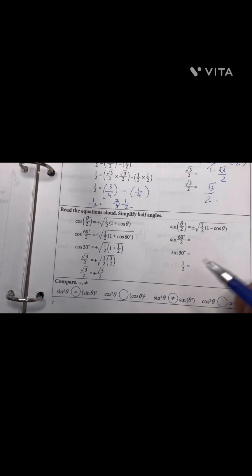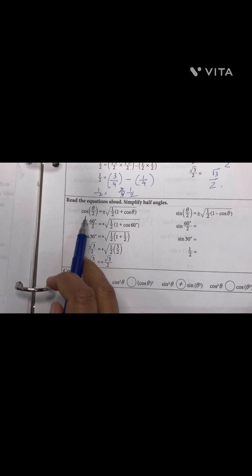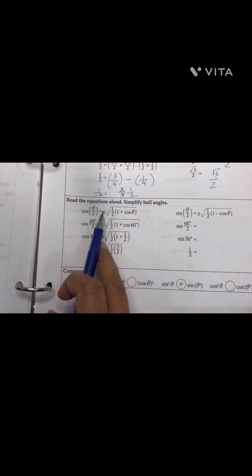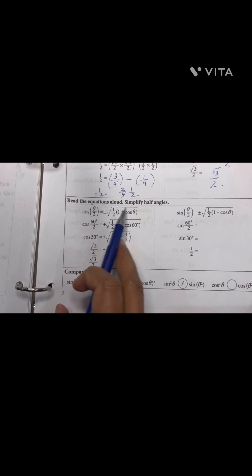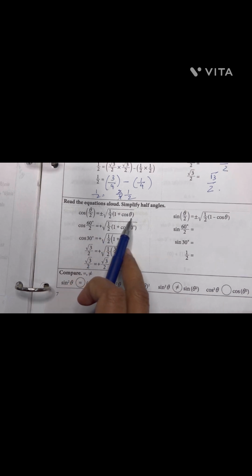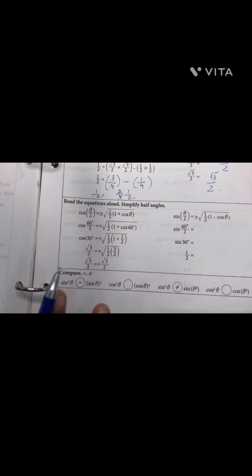Moving on. Here you have read the equations aloud, simplify half angles. Cos of theta over 2 equals plus or minus square root of 1 plus cos theta over 2. Do not be intimidated by these funny looking scary equations. They're not as bad as they look. You just have to substitute and just keep calm and carry on, okay? So cos of 60 over 2 is cos 30.